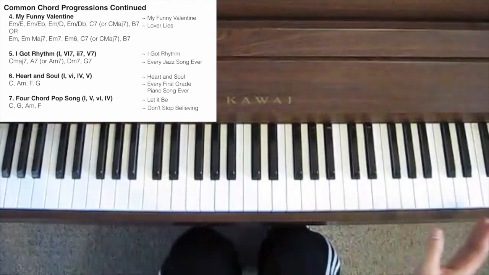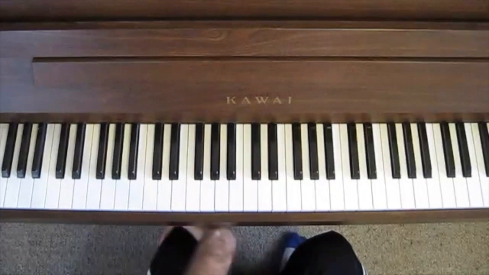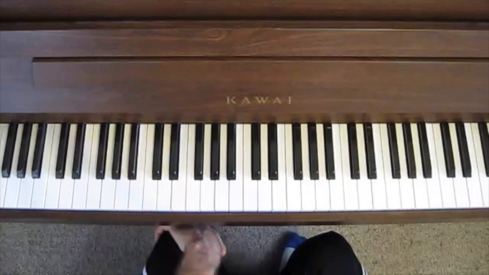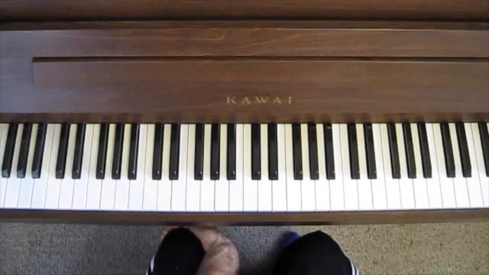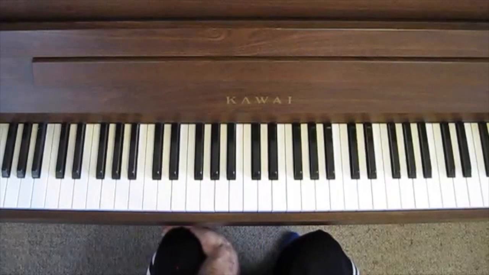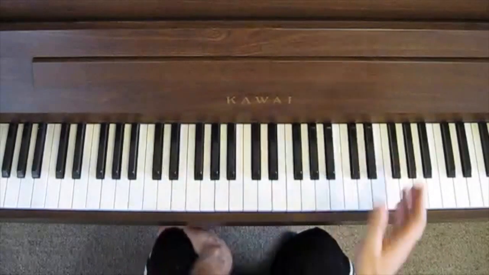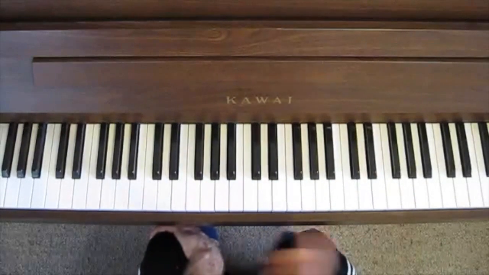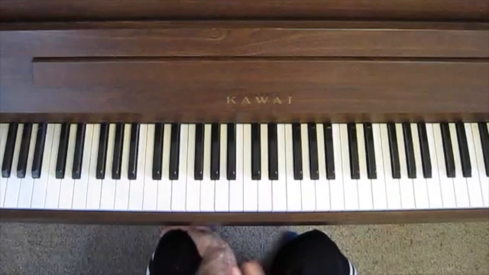So really, if you know all of those, you're already pretty well across a lot of different songs, both pop songs and blues songs and jazz songs. And you'll start noticing them everywhere, effectively. Almost every single jazz song has some combination of those chord progressions, or at least some part of it uses those chord progressions. So I hope that helped.